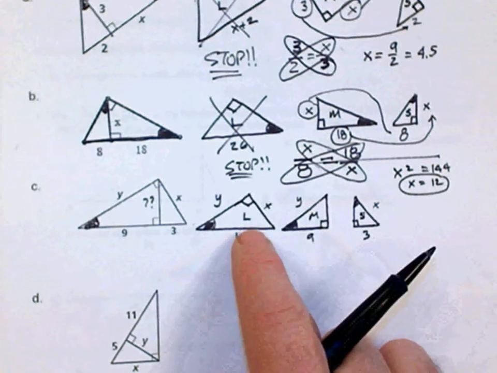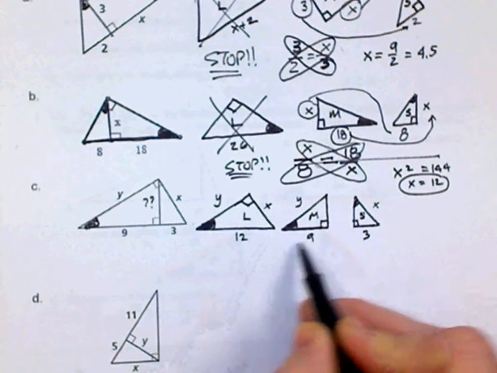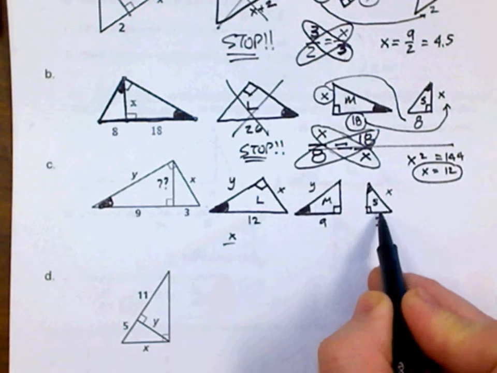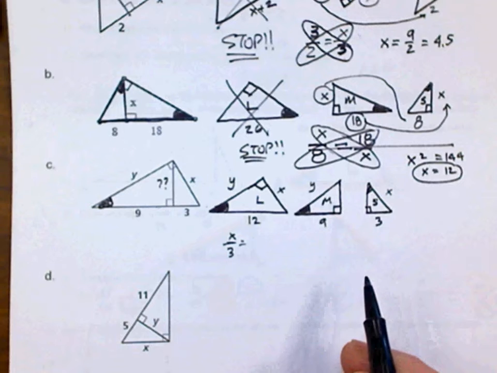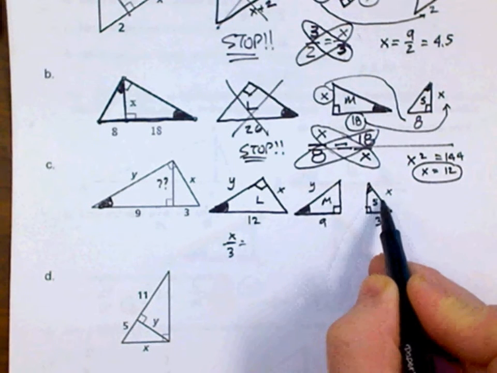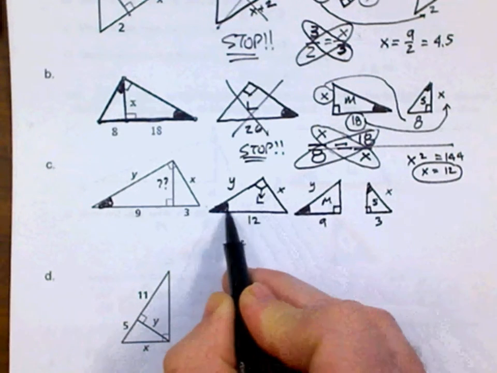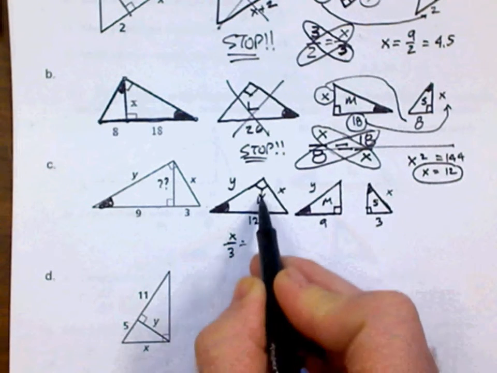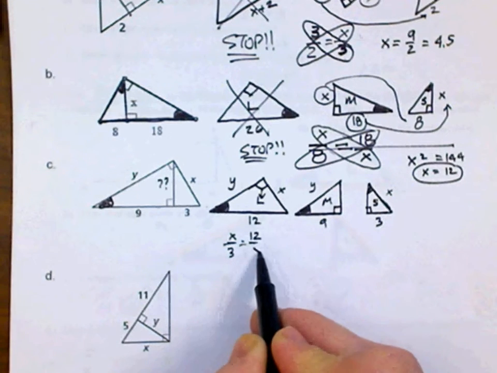And in the large one, the side that is opposite the smallest angle is x. So x is to the side opposite the smallest angle in the small one, 3, as x over here in the small one is the hypotenuse. So I'm going to choose the hypotenuse. Hypotenuse here is 12. Hypotenuse here is x. I've got to get this set up right. I'm going from the large to small, so this will be 12 is to x.